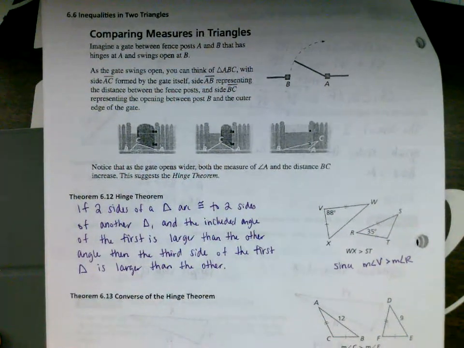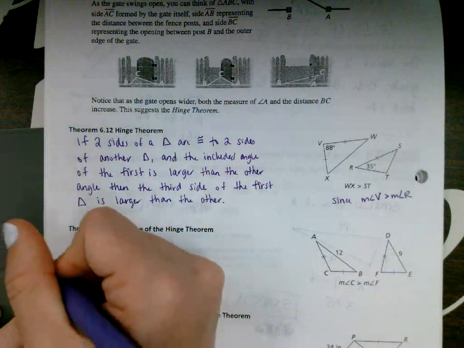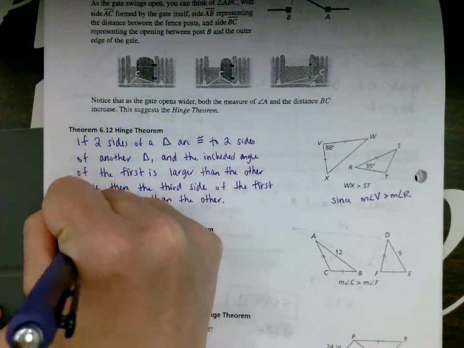Okay, so then we have the converse, which is very similar, but remember it goes in the opposite direction.